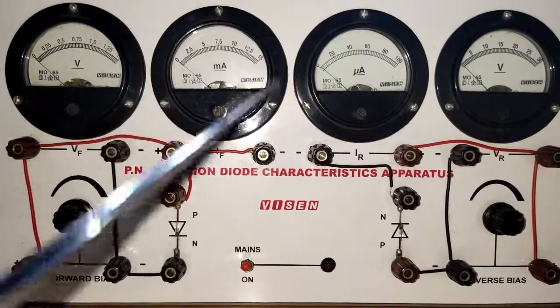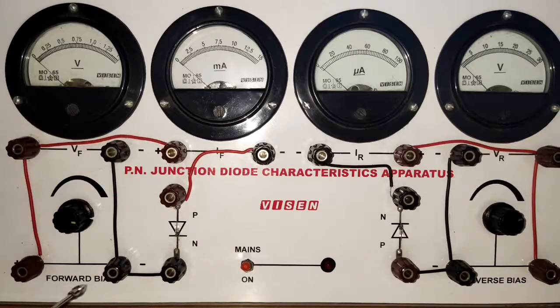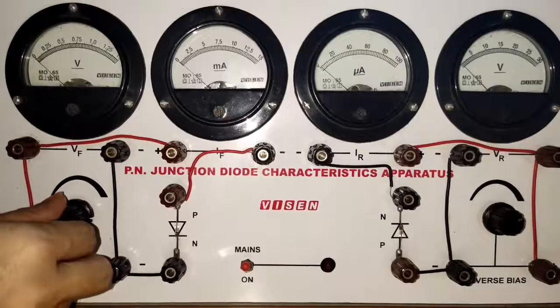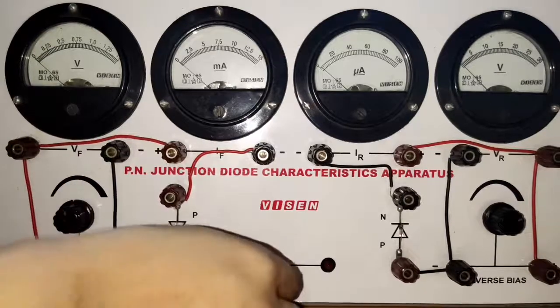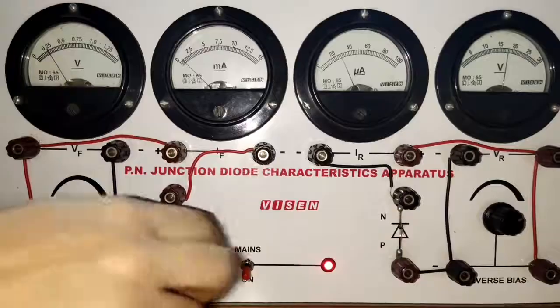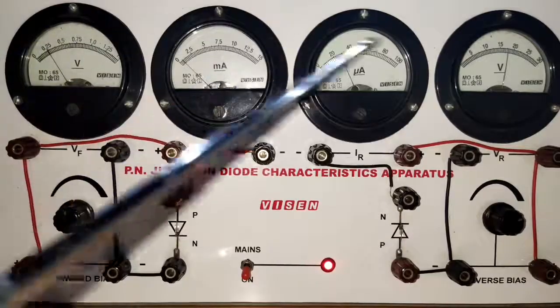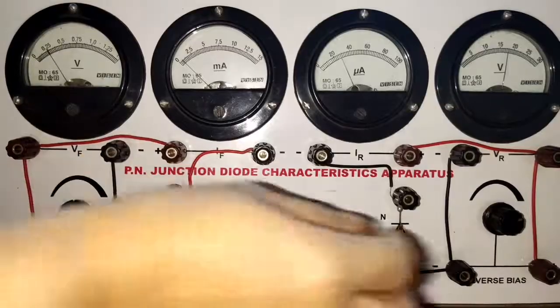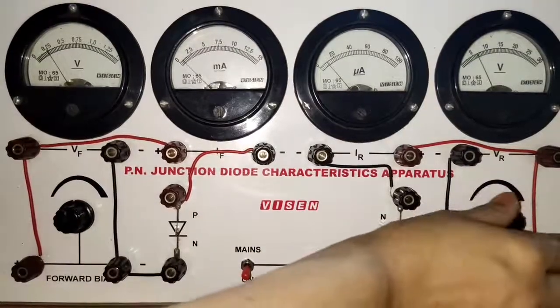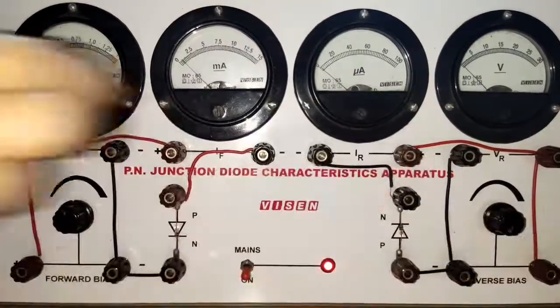Okay, we will be concentrating only on the forward bias here. So this is the biasing potential that we are going to be using, and when I switch it on, you see that you have readings on all the 4 meters, but I am not interested in reverse bias, so I'll use this knob and make the battery voltage very low.